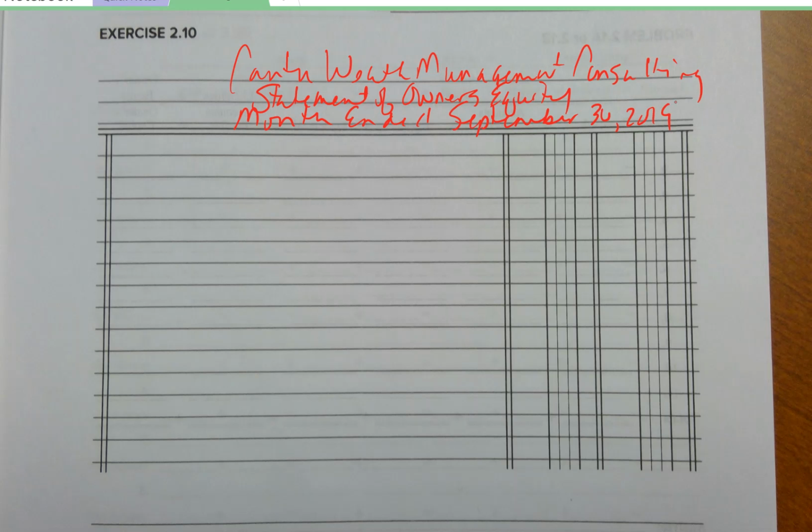So what we're trying to show here is in the month of September, what was our company worth at the beginning of the month and what is it worth at the end of the month. That's all contingent upon our net income or loss, and if there was a draw for the owner during that month. All right, so this financial statement is straight up the same every time.